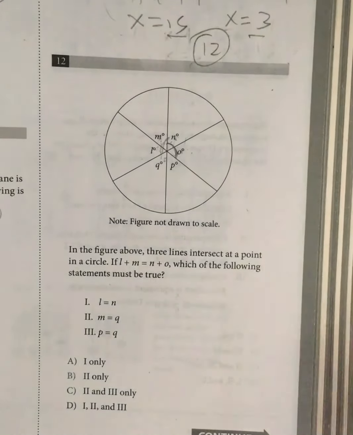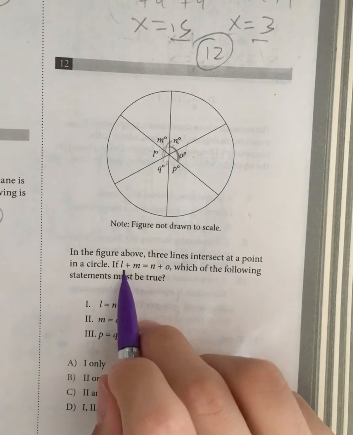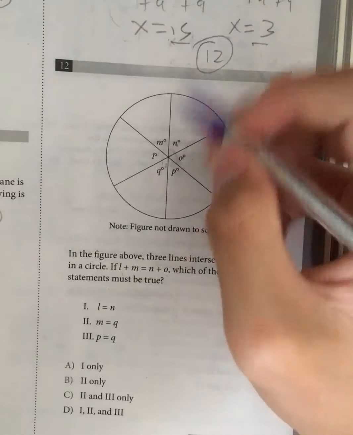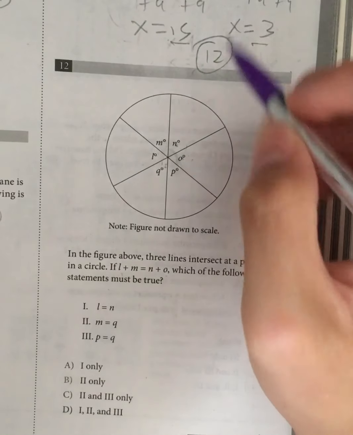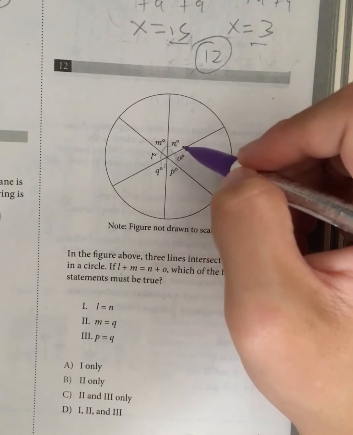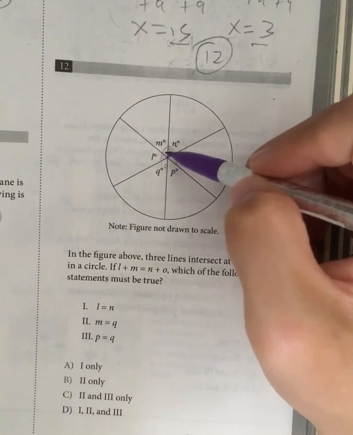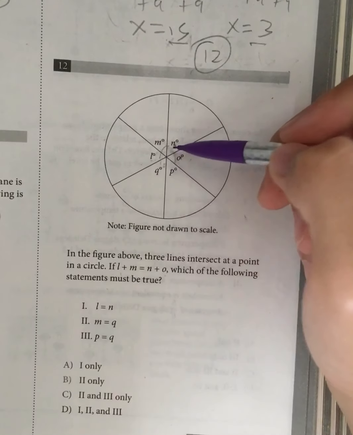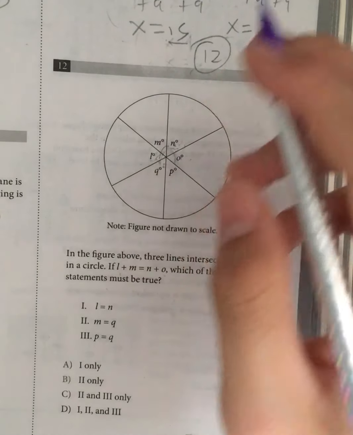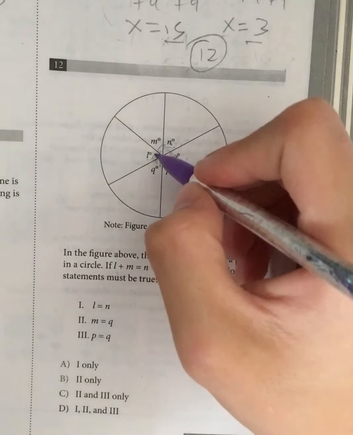Alright, question 12. In the figure above, 3 lines intersect at a point in a circle. If L plus M is equal to N plus O, which of the following must be true? I: L is equal to N. Well, L is equal to N, that's definitely not true. That must not be true because there's nothing that says these are equal.